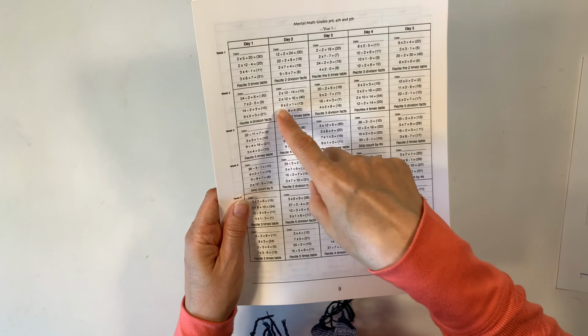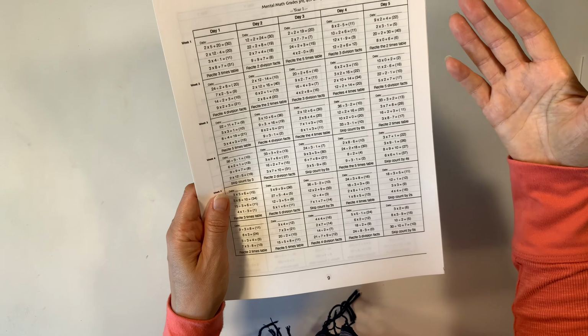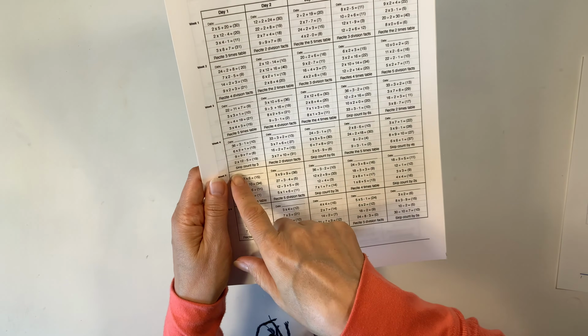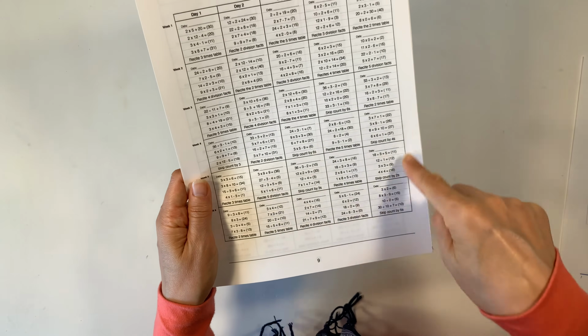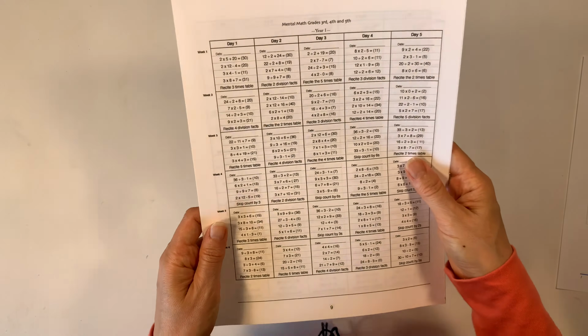So we're starting out with like the 2s and the 3s and the 5s, because those are the easy ones to learn. And at the same time, you're going to start with your skip counting with some of the higher numbers that you might not have mastered yet with your multiplication table.